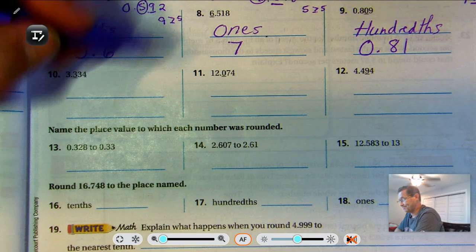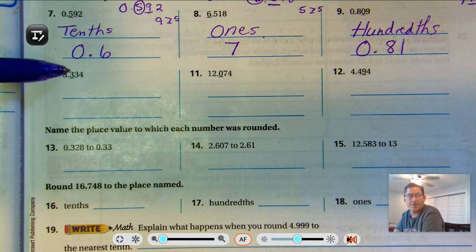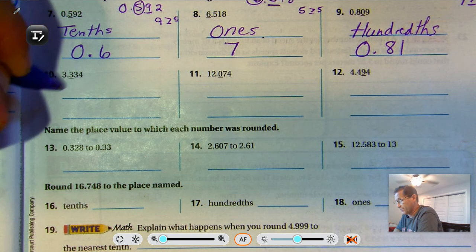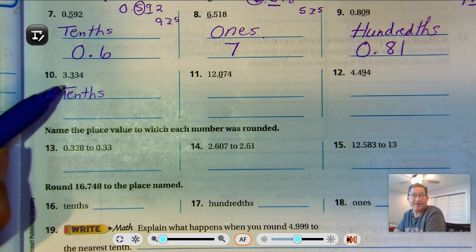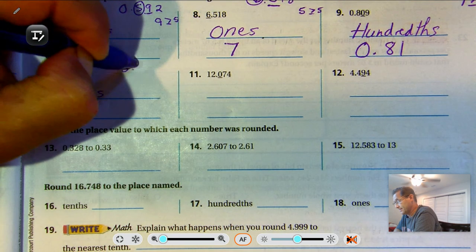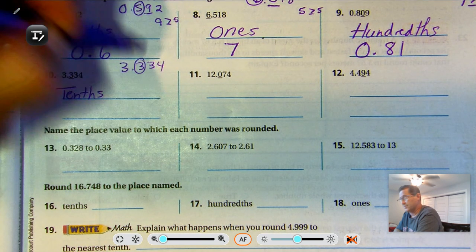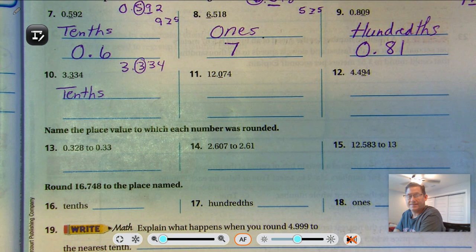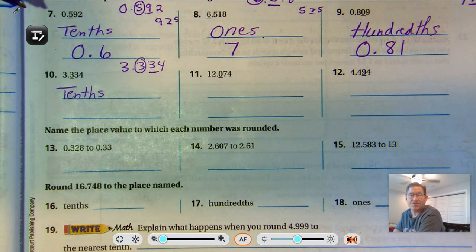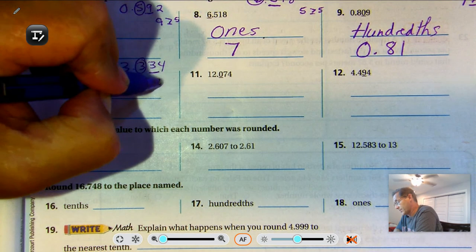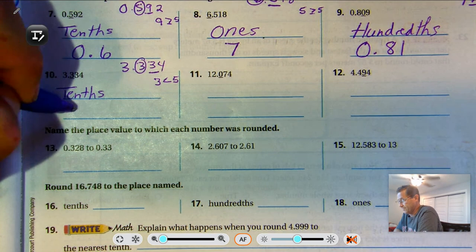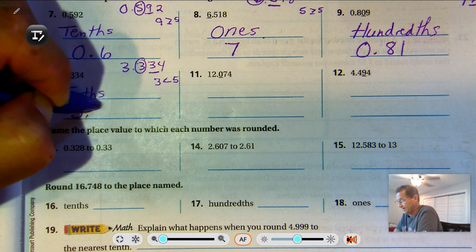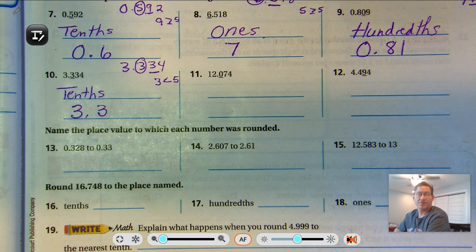Okay, number 10. 3 and 334 thousandths. The 3 is in the tenths place. The second 3, the one that's underlined, is in the tenths place. So we're going to underline the tenths place. Look to the digit to the right. 3 is less than 5. So round down, which means leave it unchanged. 3.3.